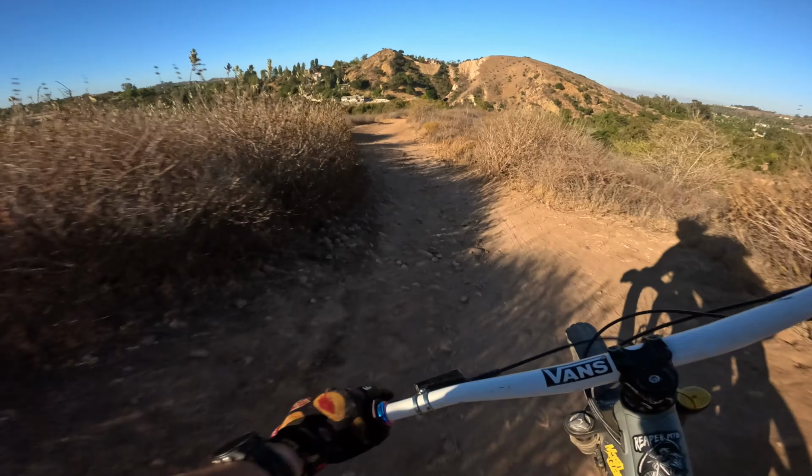I kind of like this trail when it's washed out because all the chunk gets exposed. It's pretty fun. It's beautiful on the downhill.